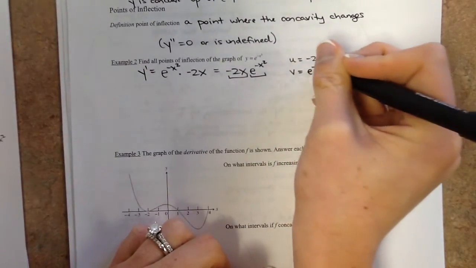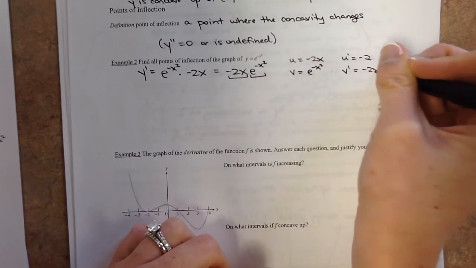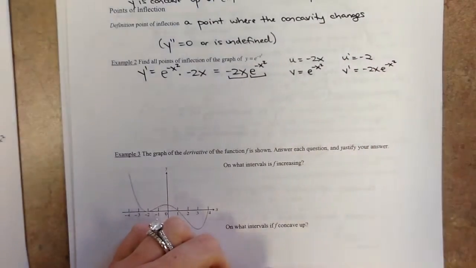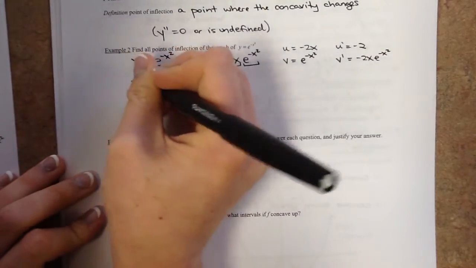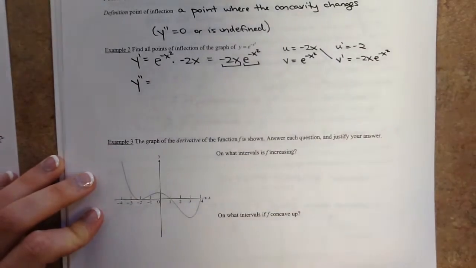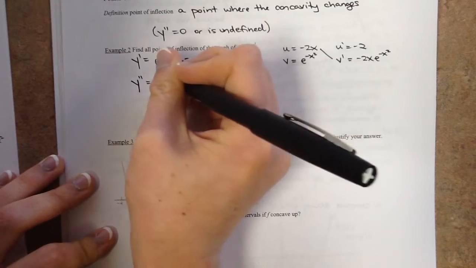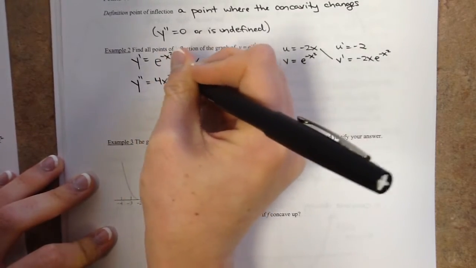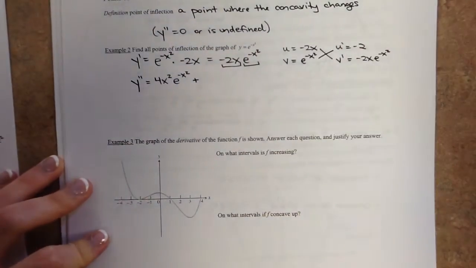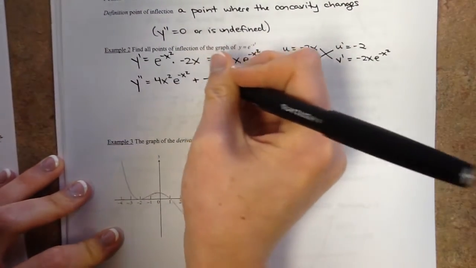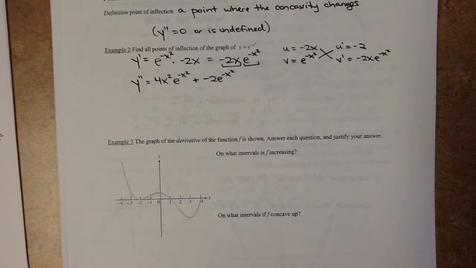The second function is e to the negative x squared, and we just found that derivative. It is negative 2x e to the negative x squared. We're going to need that for our second derivative. So y double prime, we do u times v prime. The negative 2x times negative 2x gives me 4x squared times e to the negative x squared, and then plus, when I multiply these two together, I have negative 2e to the negative x squared. All right, so that is my second derivative.